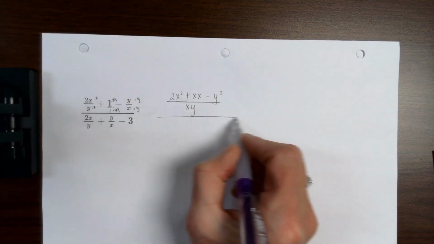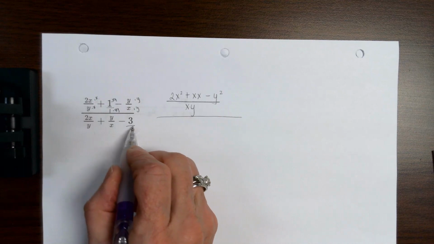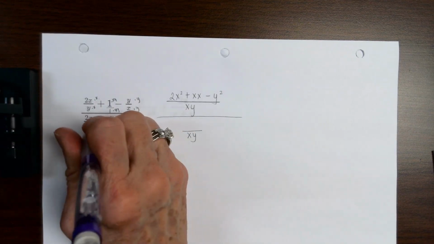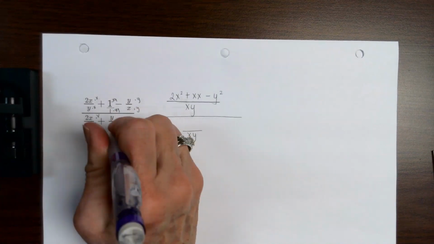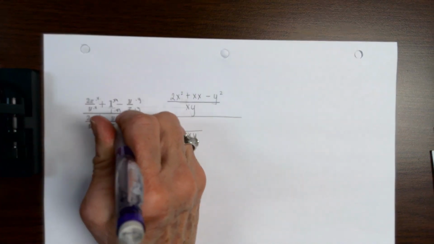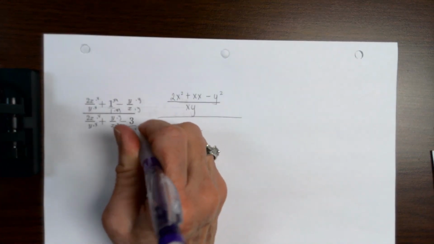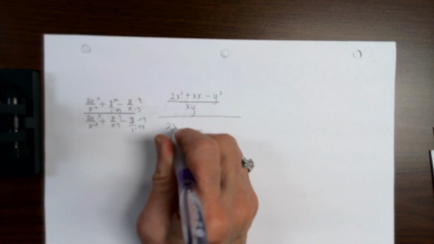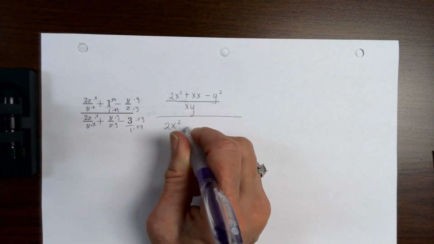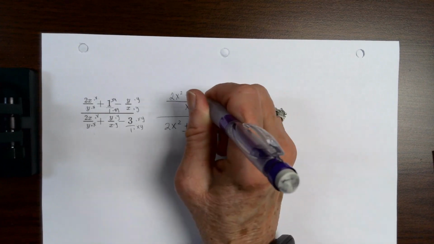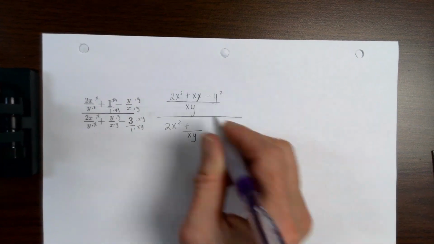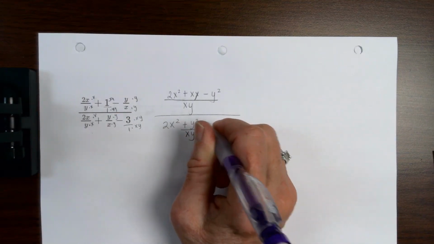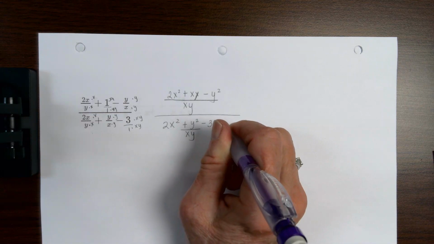And then on the bottom, again, the common denominator is xy. This one is missing an x. This one is missing a y. And this one is missing both an x and a y. So that gives me a 2x squared plus, that's a y right there, plus a y squared minus a 3xy.